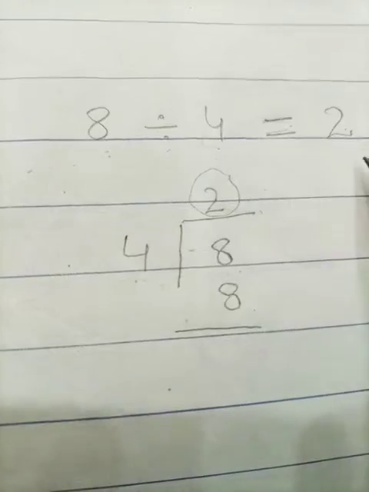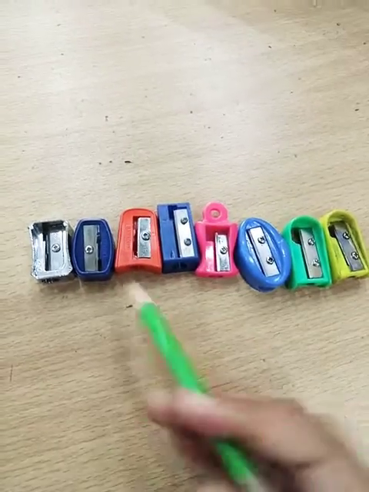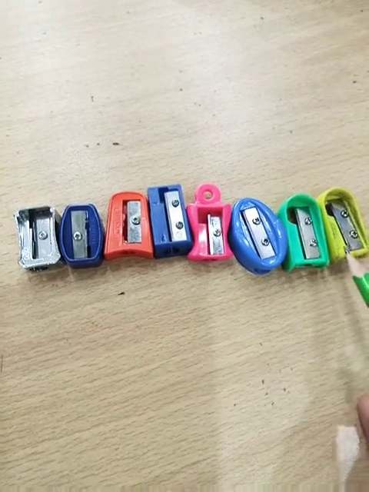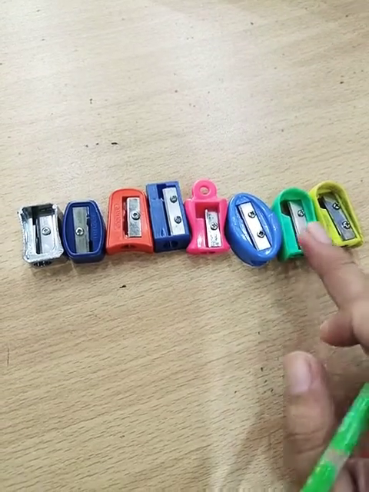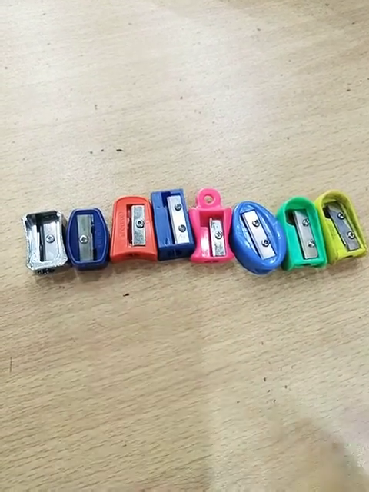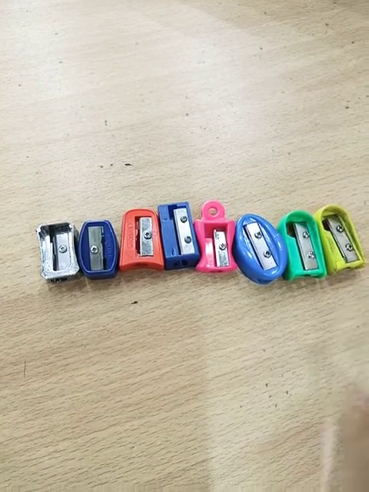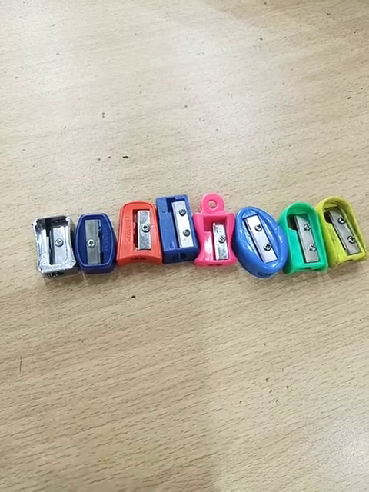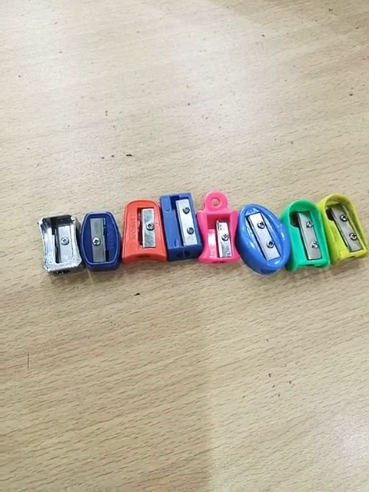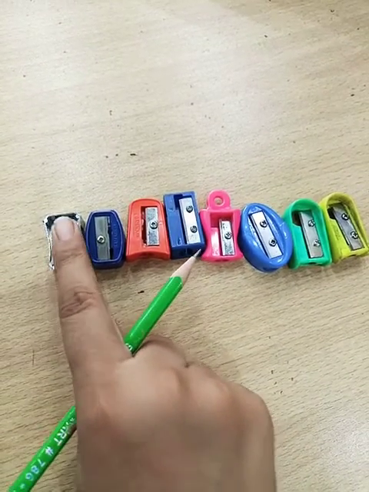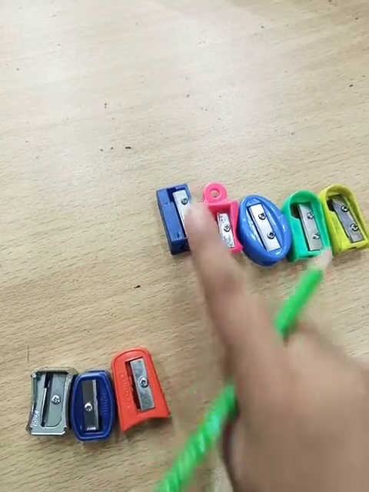Let's learn this answer by our stationery. Just have a look students, here I have 8 sharpeners just like the 8 flowers. 1 2 3 4 5 6 7 and 8. So students, I am gonna divide these 8 sharpeners just like the flowers into the sets, and remember each set should have the 4 sharpeners. Just divide them. 1 2 3 and 4.